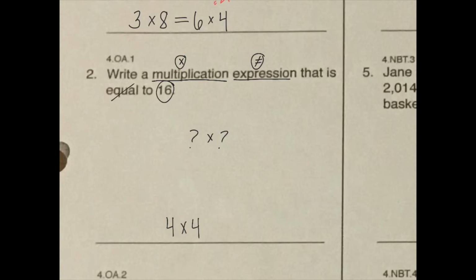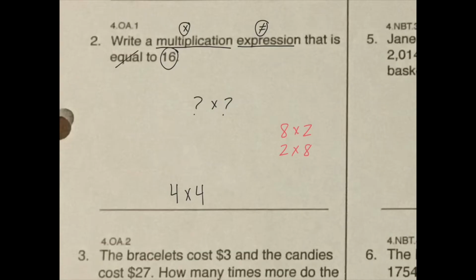There's other ones I could say too though, like I could say 8 times 2, or I could flip it around, 2 times 8. There's different ones that you could try, so any of those would be okay if you wrote something different. Let's try number 3.